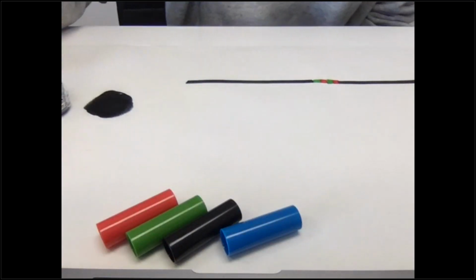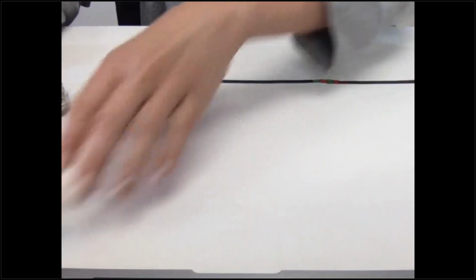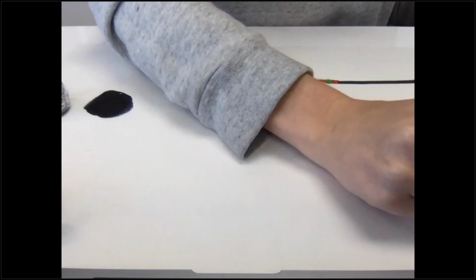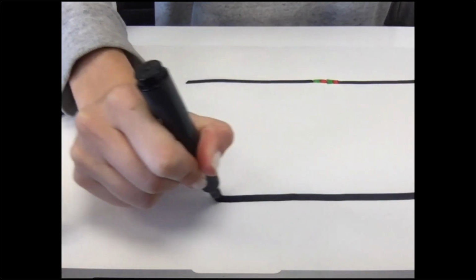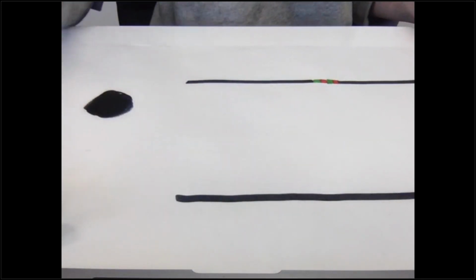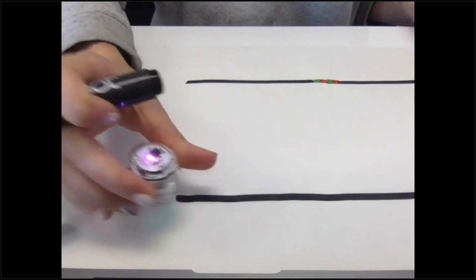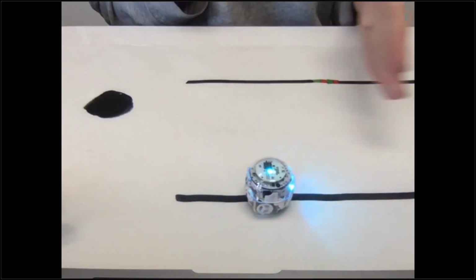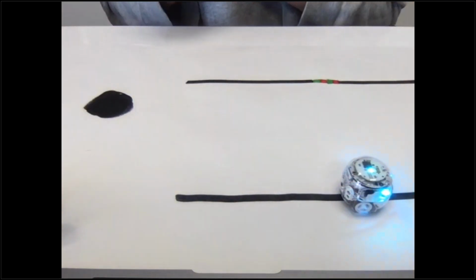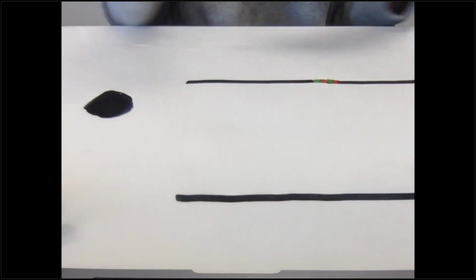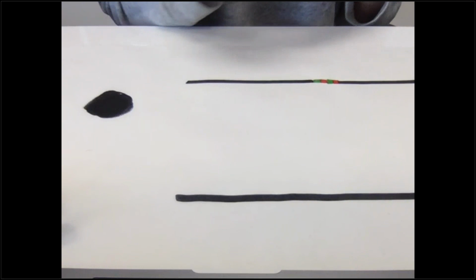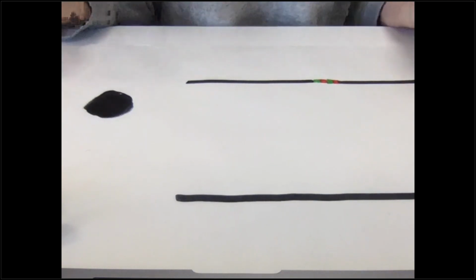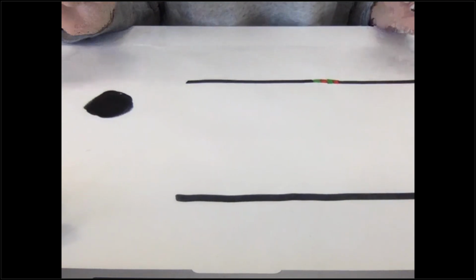And I'm going to go ahead and take my black marker and draw just the black lines that you can see. I'm going to turn on my Ozobot with that same little power button that I pressed earlier. So my Ozobot is now moving forward. So that's how I'm going to start my Ozobot to just keep moving and going in one direction. All I have to do is draw a simple black line.